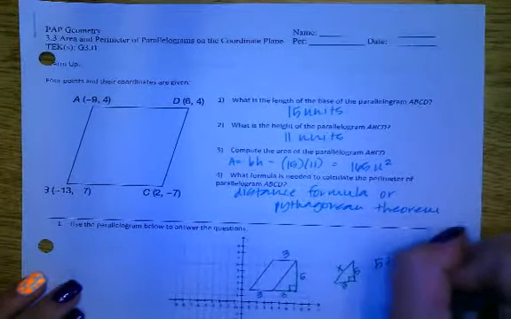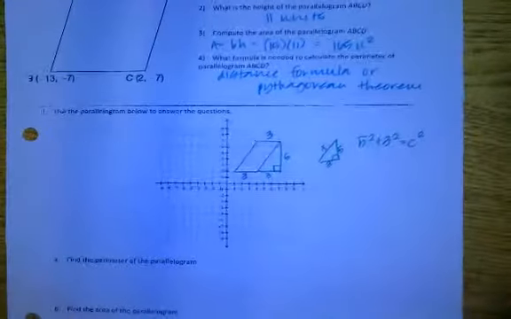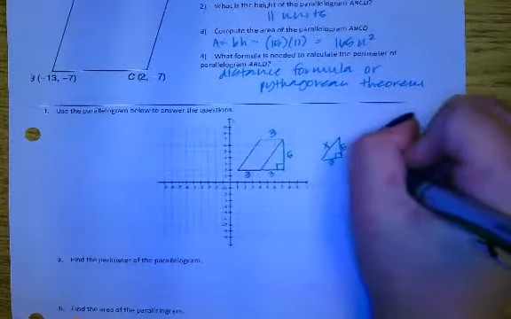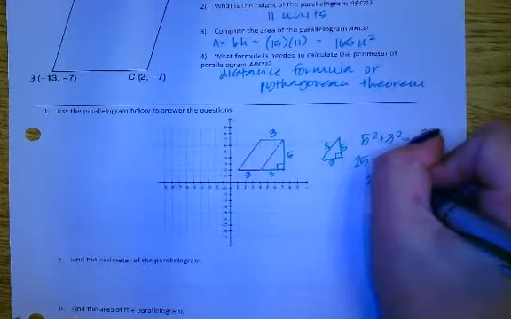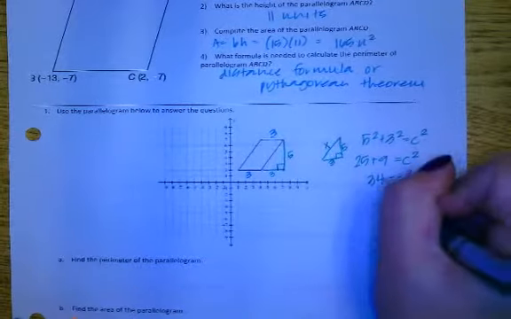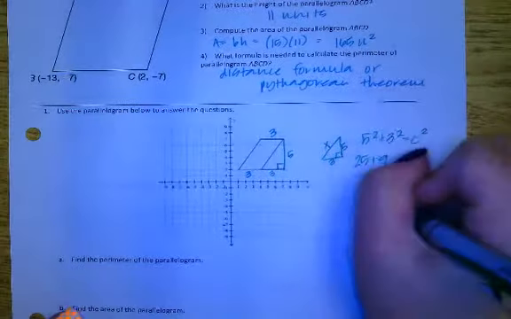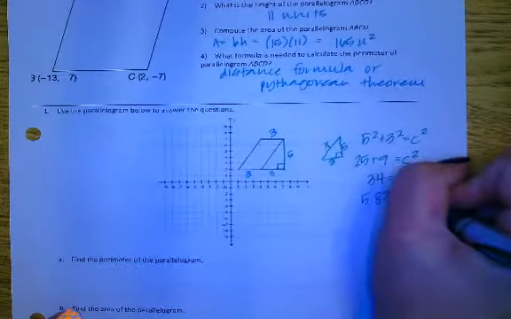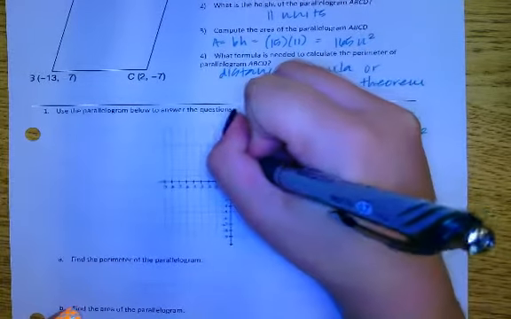So I have 5 squared plus 3 squared equals c squared. 25 plus 9 equals c squared. What is the length of this side to the nearest hundredth? 5.83. So I know these sides are 5.83.